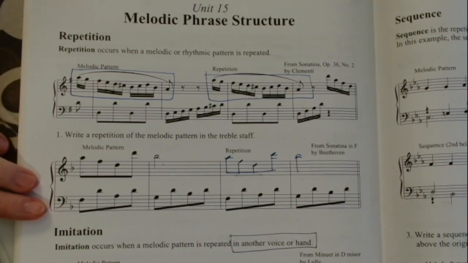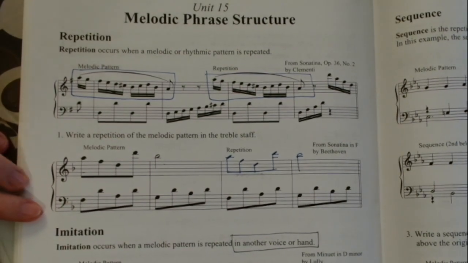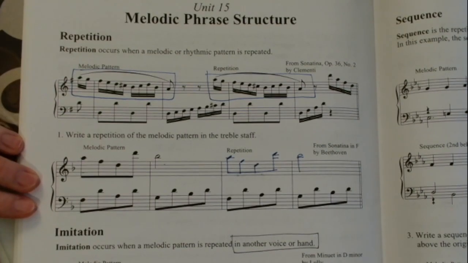You can see it's the same 8 notes, it's the same pitches, same half note. Everything is the same as it was in these 2 measures. That's repetition. Just a repeat.